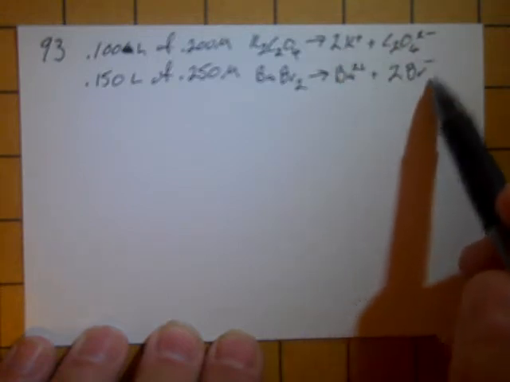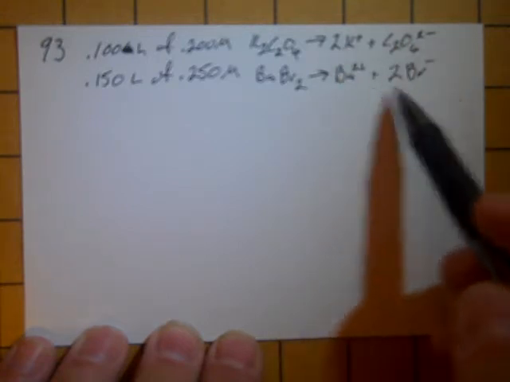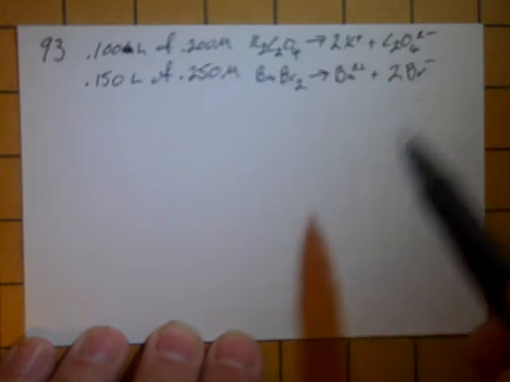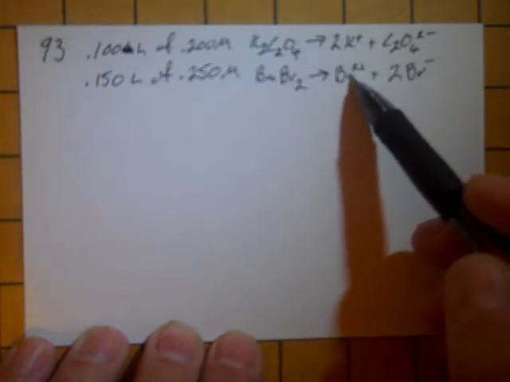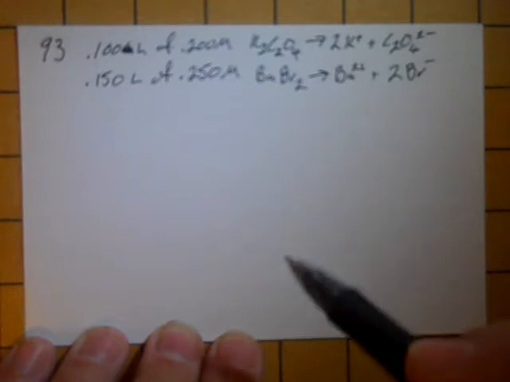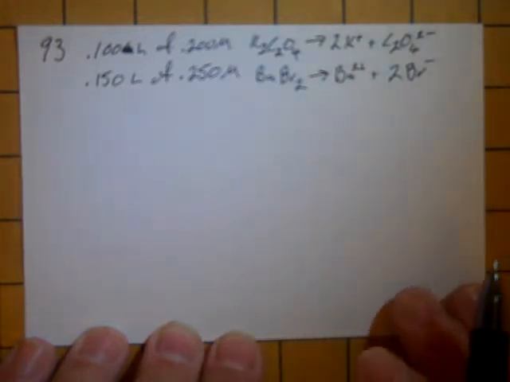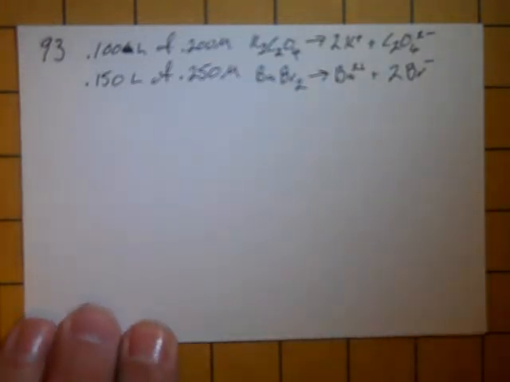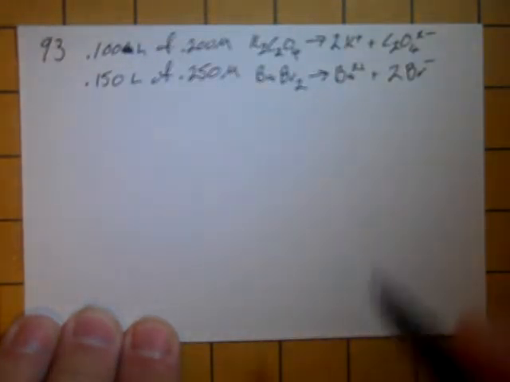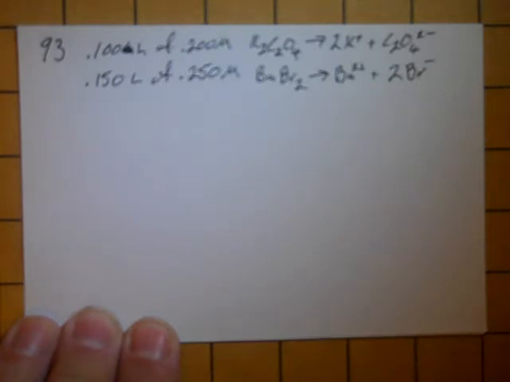But it will also not form any precipitate with the bromide, which leaves us with just the barium and the oxalate to form a precipitate. So we do the same approach that we did in "will a precipitate form," in that we have to find the concentration when combined of each of these ions.